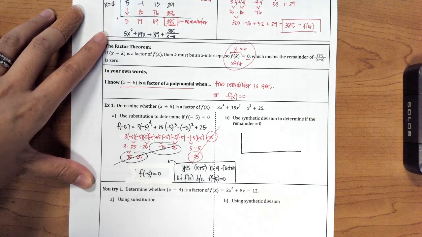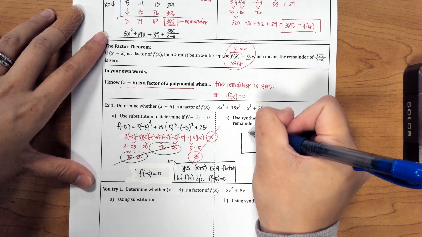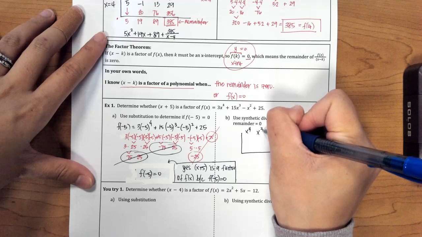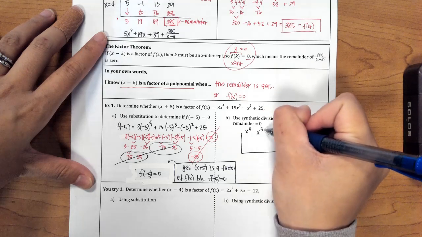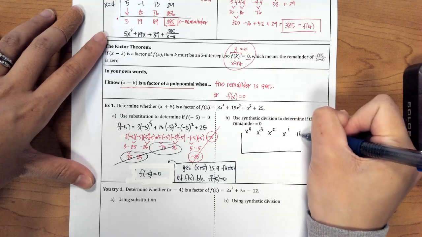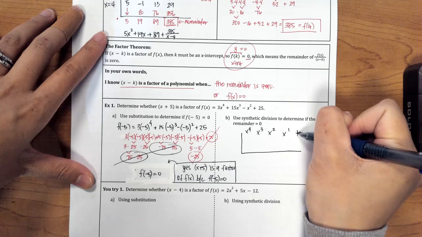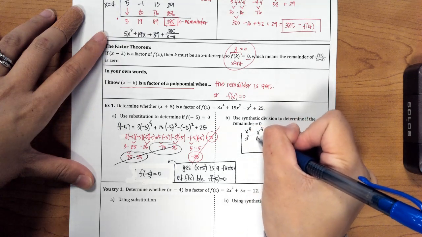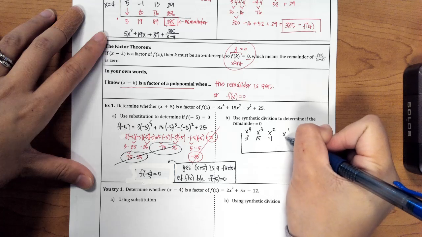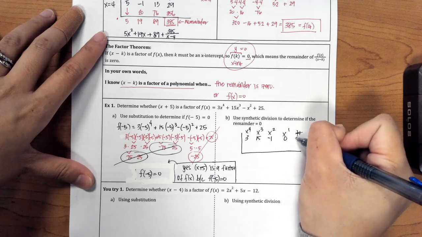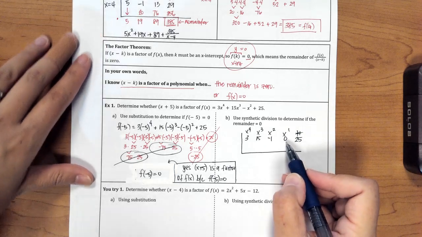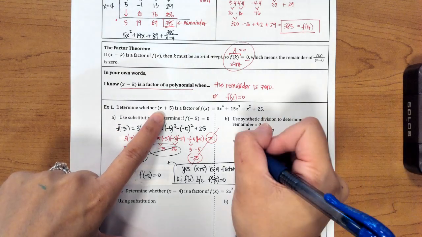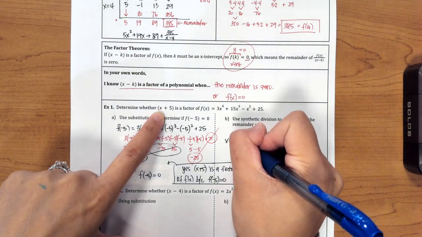Now let's use synthetic division and see what happens. When I did this in class, a lot of students made a small mistake and forgot to add a 0 in. So this is why I always do this: 4, 3, 2, 1, and then numbers for synthetic division. So that gives me 3, 15, negative 1, here's my 0, and then 25. A lot of students forgot this one in class. Since I have x plus 5, we switch our signs to x equals negative 5.